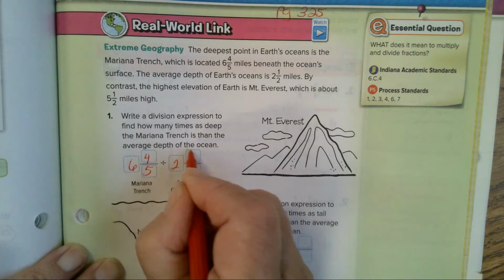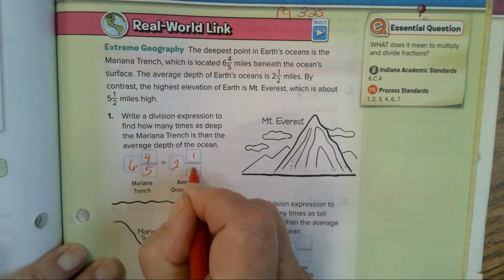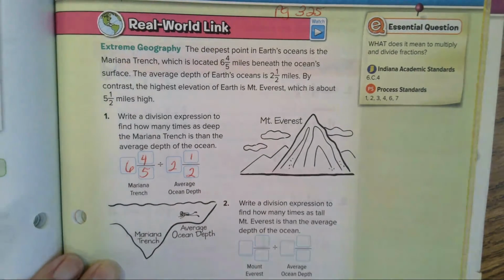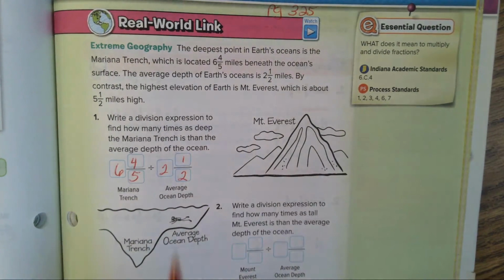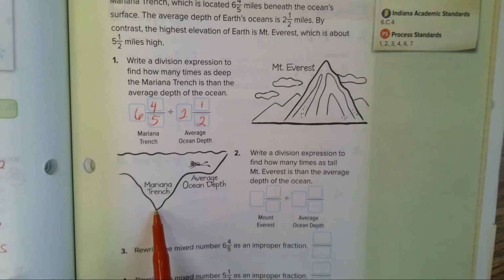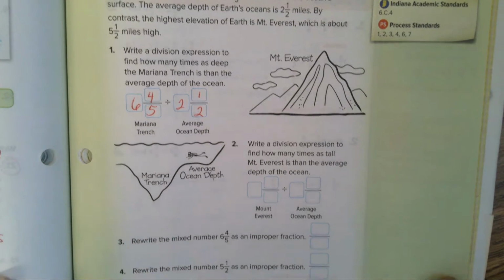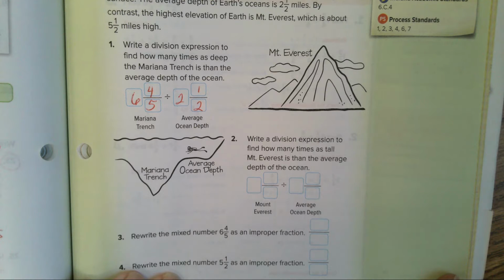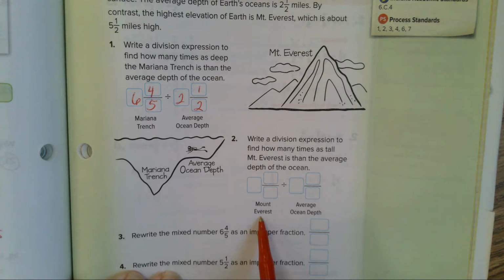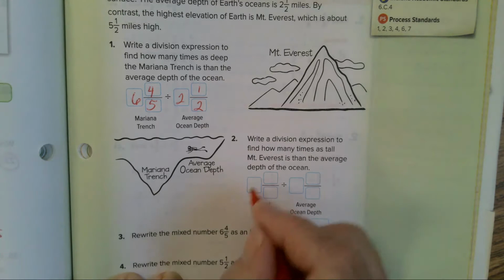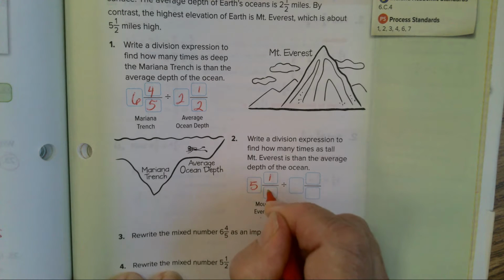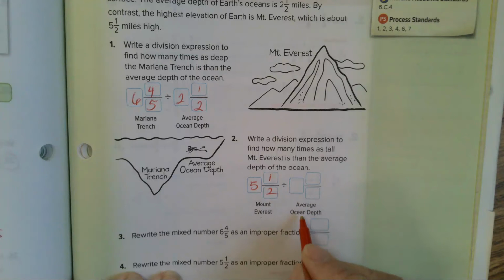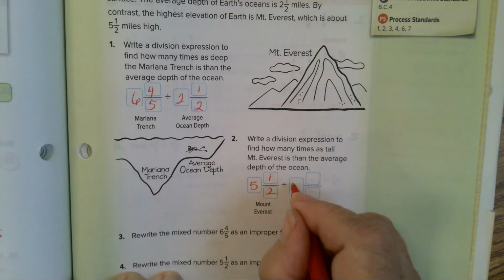Number 2, write a division expression to find how many times as tall Mount Everest is than the average depth of the ocean. So Mount Everest, which is 5.5 miles, divided by average ocean depth, which is 2.5.